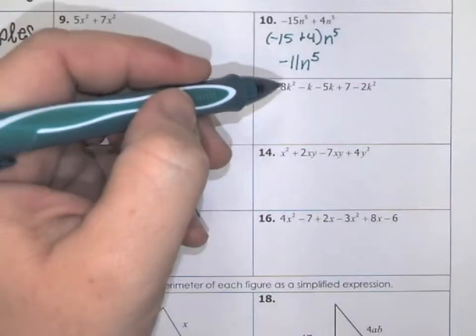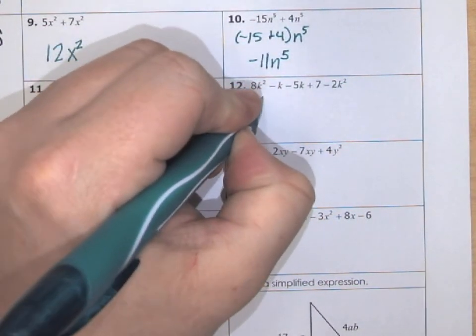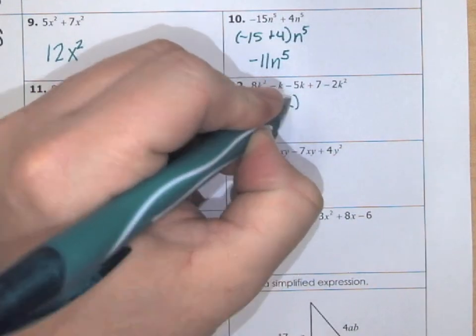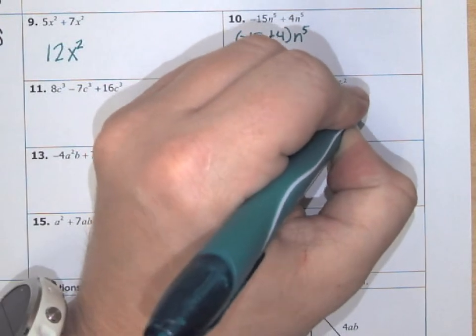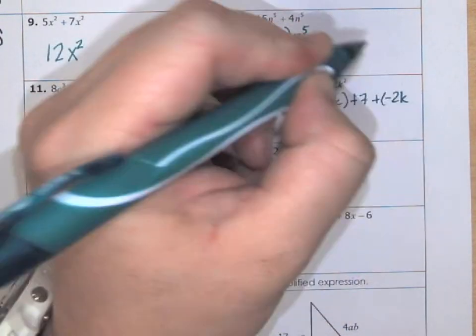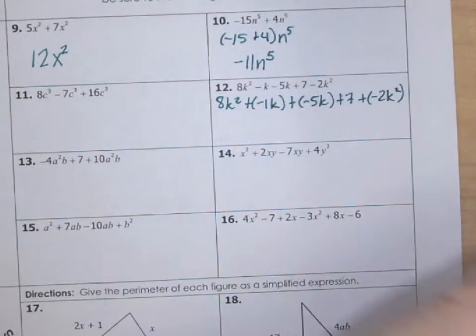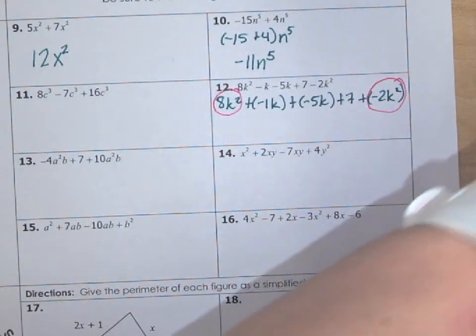If you look at example number 12, you'll see that some of these are going to be different. So I have 8k squared and a negative 2k squared.